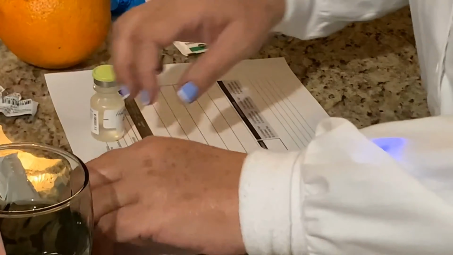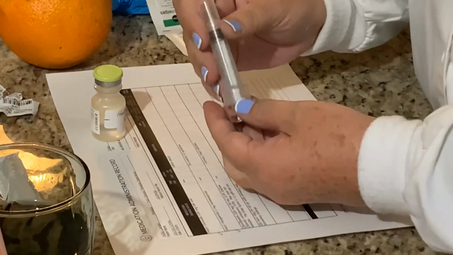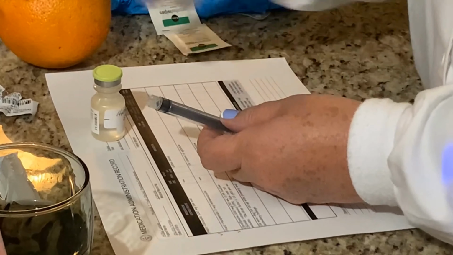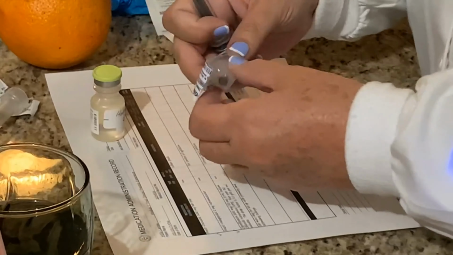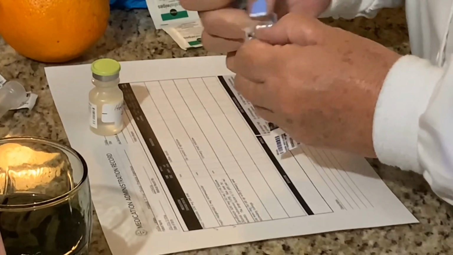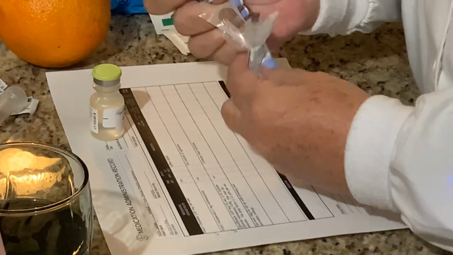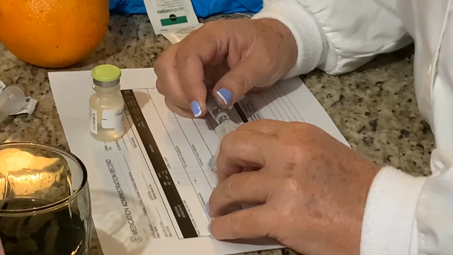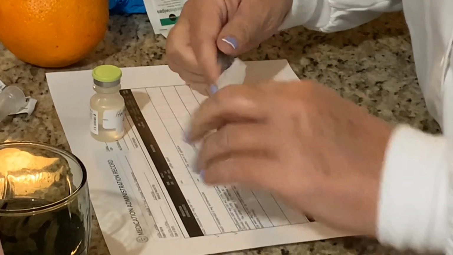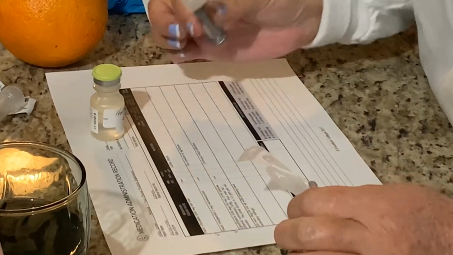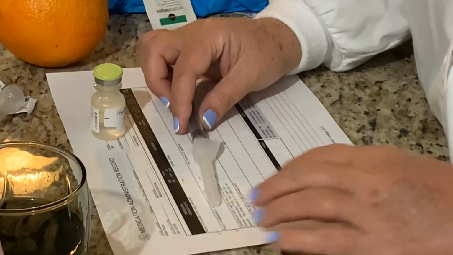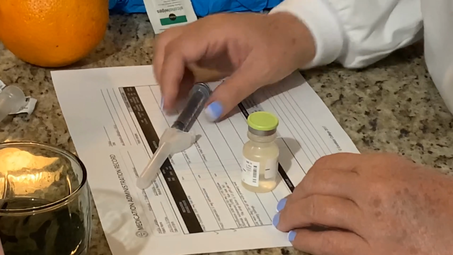So now I'm going to open my needle, and I'm going to be very careful not to contaminate this, because that right there is sterile. I'm going to open it very carefully and connect it without touching it. Now once it's covered, you can set it down as long as it's covered. So now I'm going to draw up this medication.